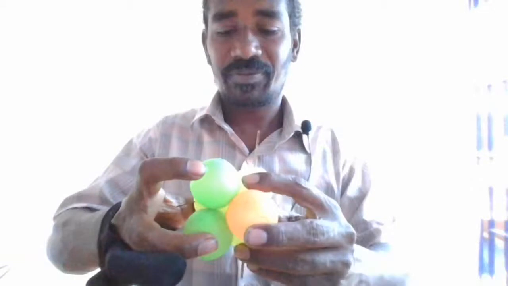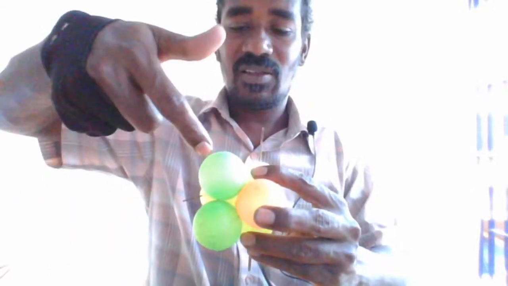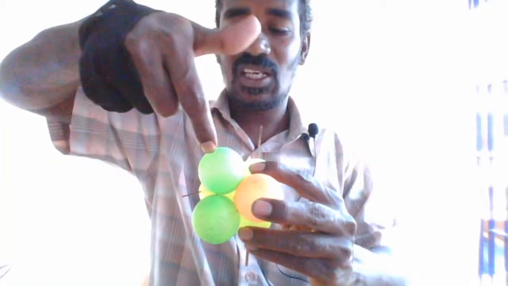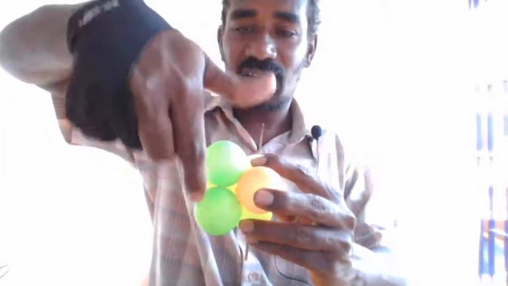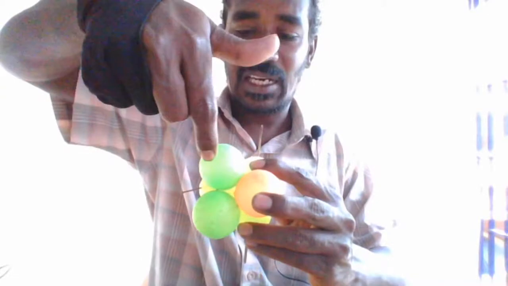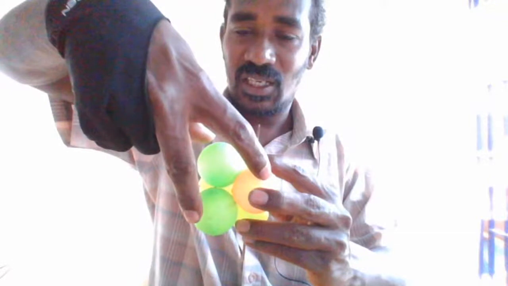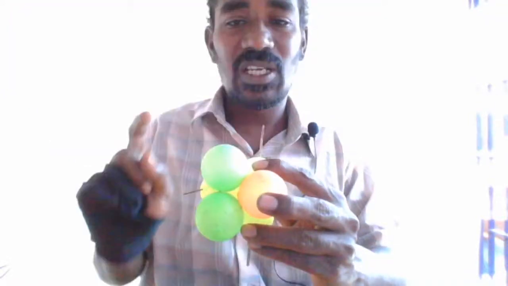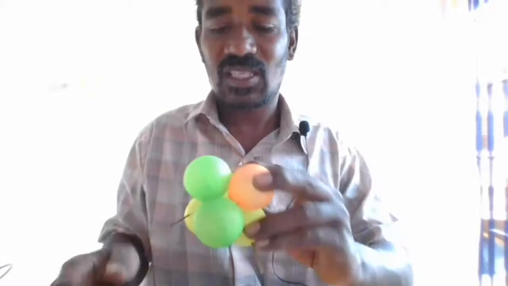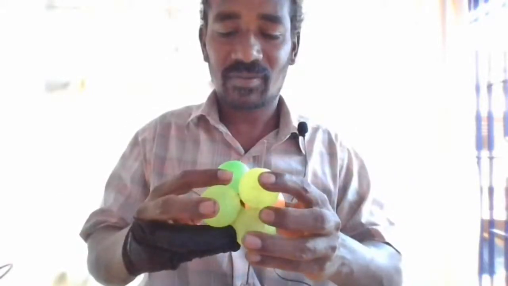In this layer, if you join these three center points, what shape will you get, do you think? Will you get a triangle? Then we will see this layer.